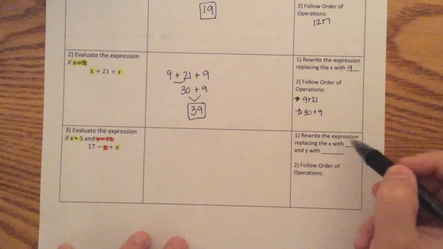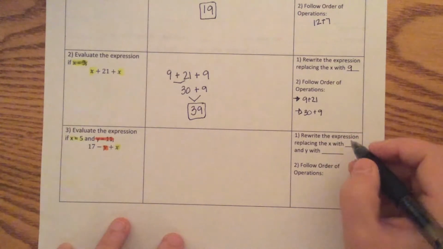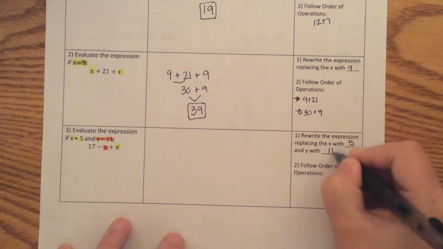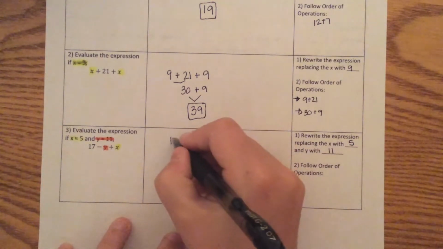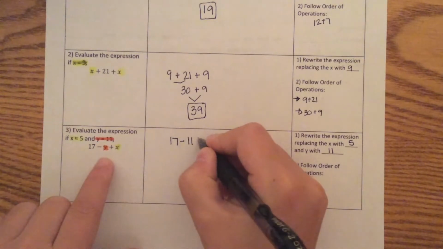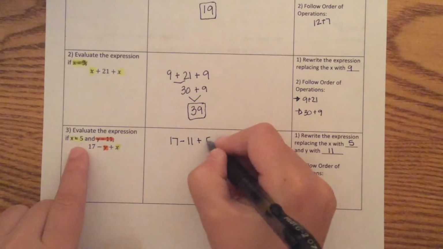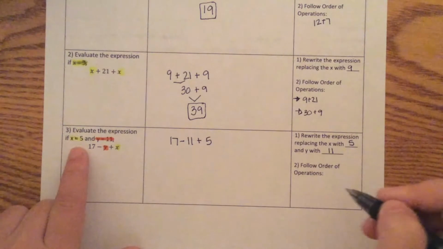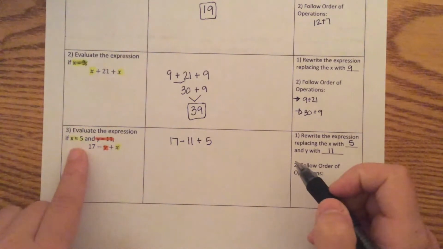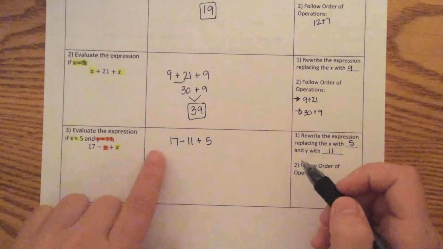Okay? Rewrite the expression replacing x with 5 and y with 11. Okay, so I have 17 minus my y, which is 11, plus my x, which is 5. Okay, now we follow the order of operations. So there's no grouping symbols, there's no parentheses, so I'm going to add and subtract left to right.